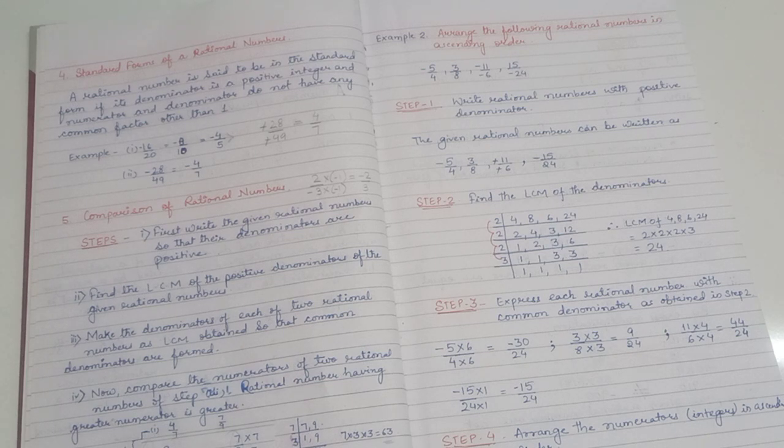Now coming to the next topic, that is comparison of rational numbers. How are we going to do it? See here, first we need to follow some steps. First write the given rational numbers so that the denominators are positive. Here you may get a question where one rational number has been given, 2 by minus 3.